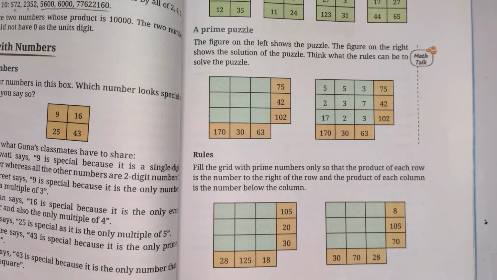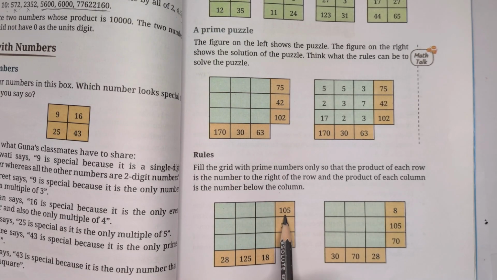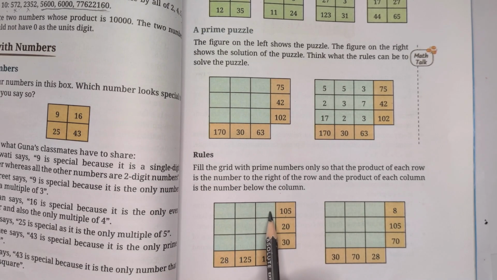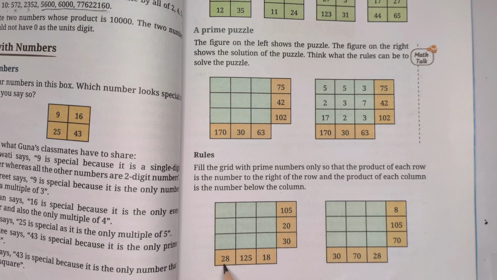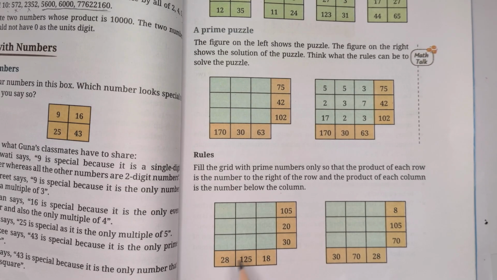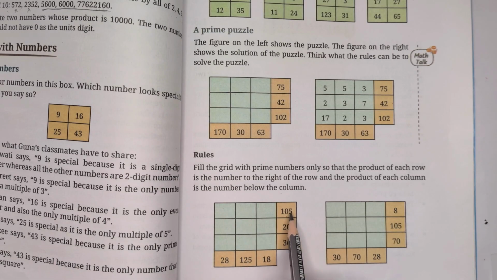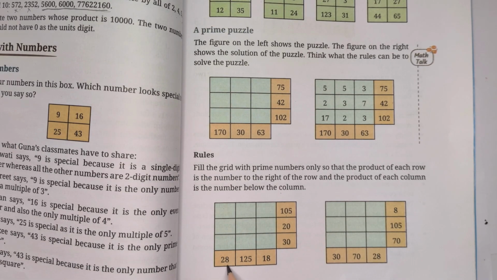Here, page number 127, puzzles, first column. Here we can see 105 as the product of these three numbers. At the same time, the product of these three vertically is equal to 28. So prime factorize these numbers and rearrange them such that the product horizontally is 105 and vertically is 28.